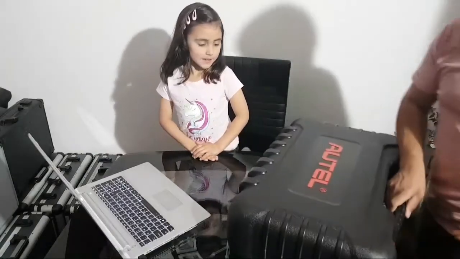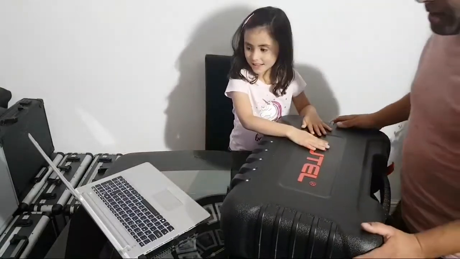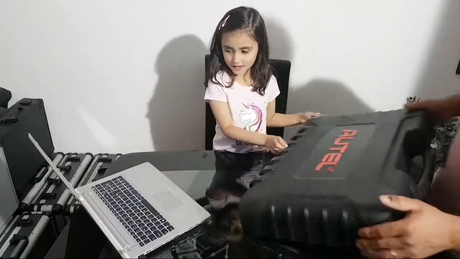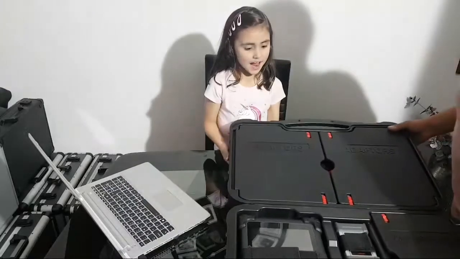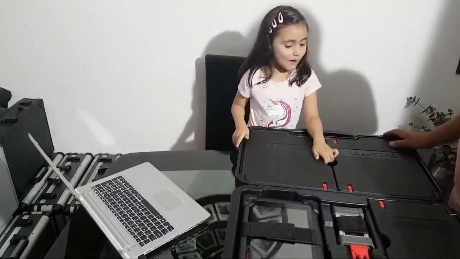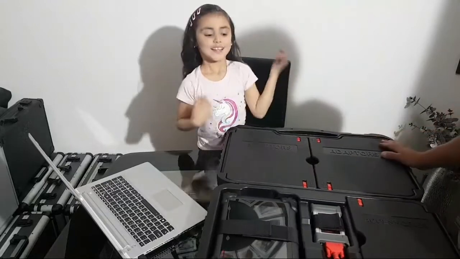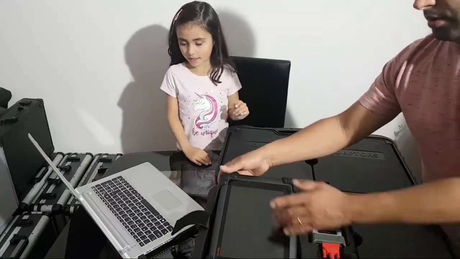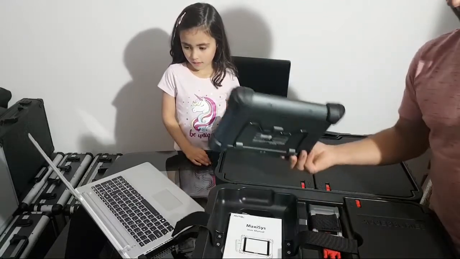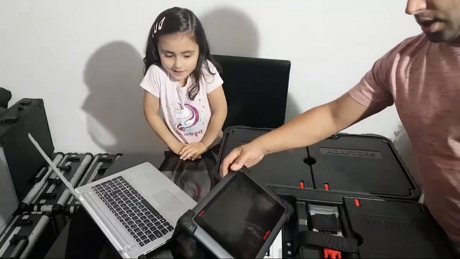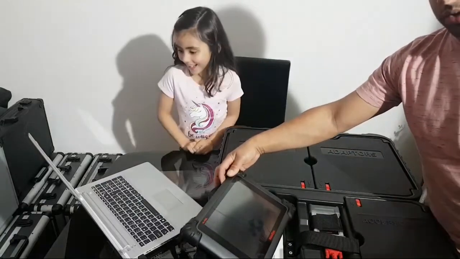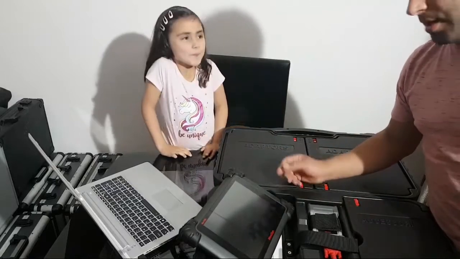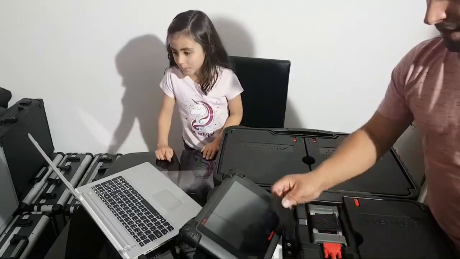Okay, so the MaxiSys, it is a quite big box. Most of you guys are already familiar with this. So, just like that. It's a big box indeed. So what you have here is the main tool. It runs on Android. Unfortunately, the Android is locked, so it's a closed, not open-source Android. So you can't really do anything with it. You can't install apps. But obviously, it connects to the VCI.